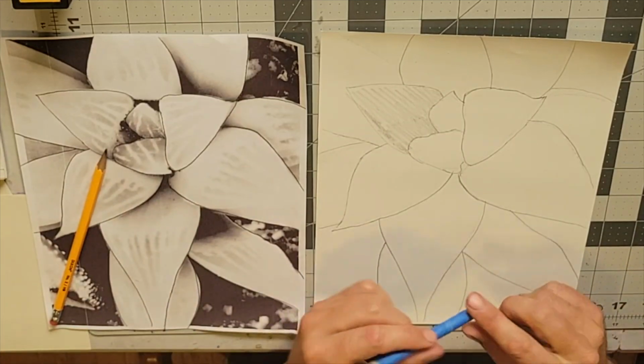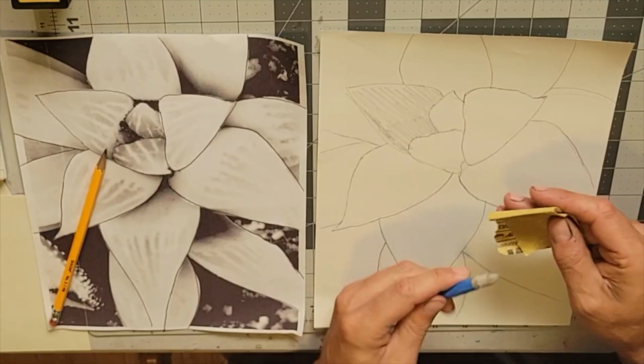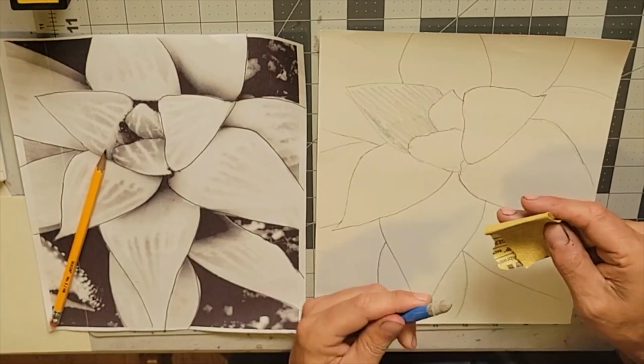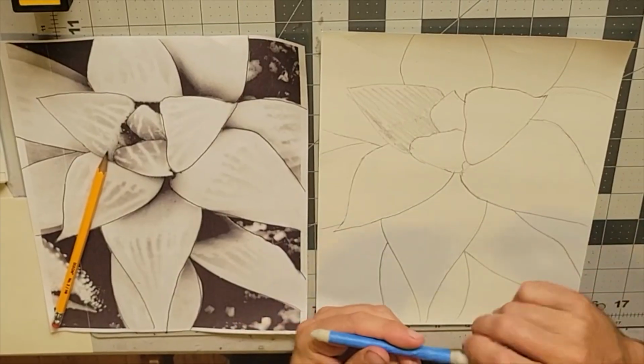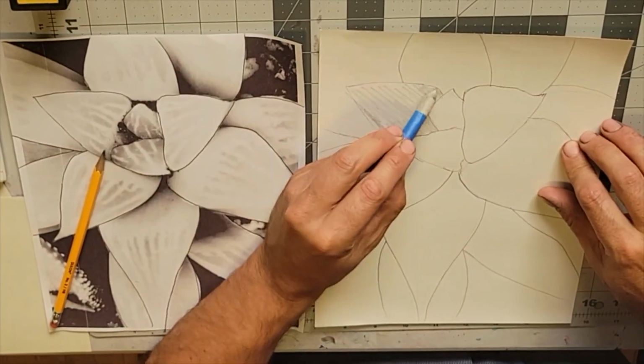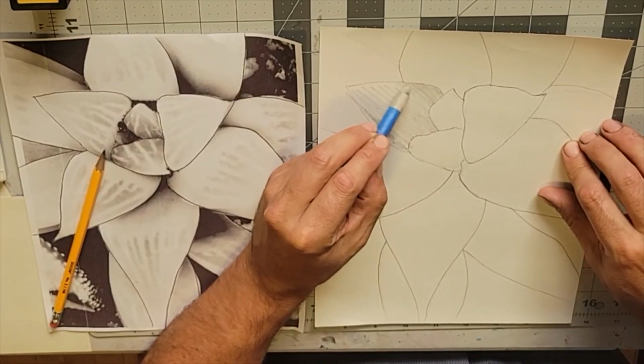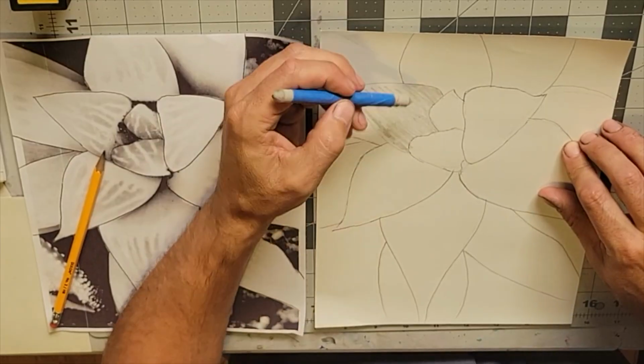This tool, called a blender, tortillon, or stump, smears the slippery carbon atoms in the graphite into a more even coating. Blenders are readily available and inexpensive. Made from rolled paper, they can also be assembled from scratch materials at home.